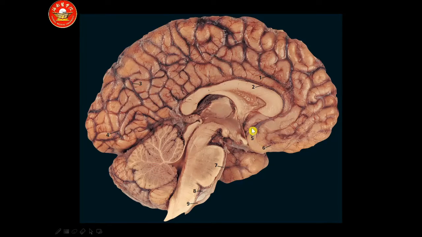Number 5 here is the anterior cerebellar artery. Number 6 is the orbital artery. Number 7 here is the basilar artery. Number 8 is the anterior inferior cerebellar artery. Number 9, left vertebral artery.